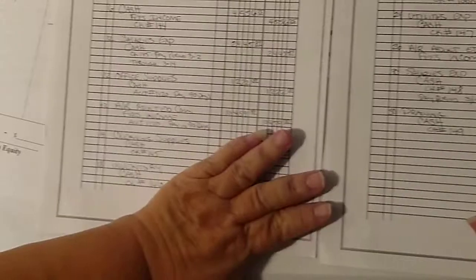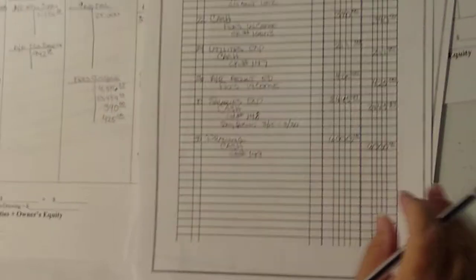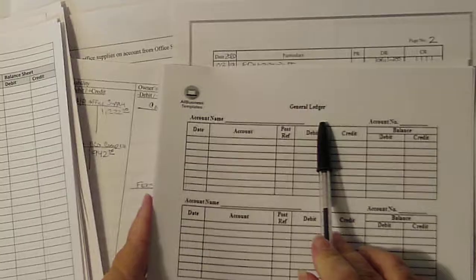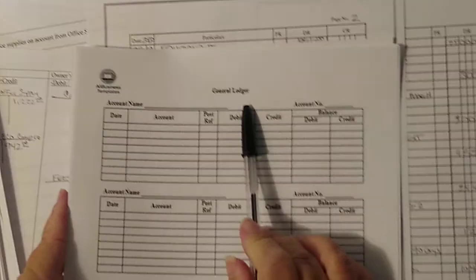I'll have those numbers for you at the beginning of the next video when we go to post to the ledger. So after we've done our totals and it balances, we're going to post to our ledger. And we'll do that in the next video.